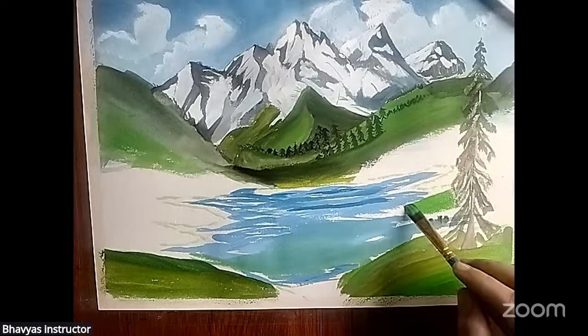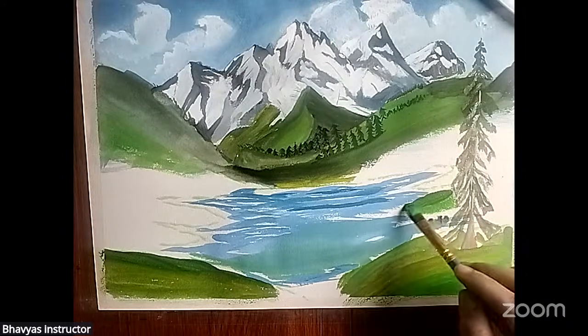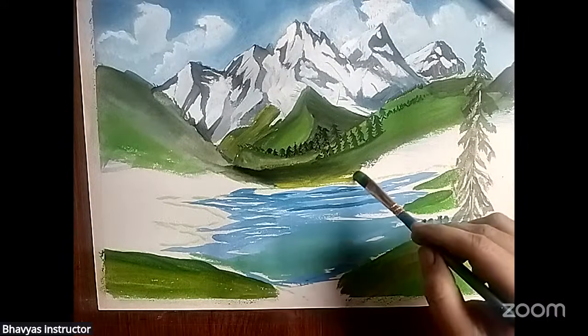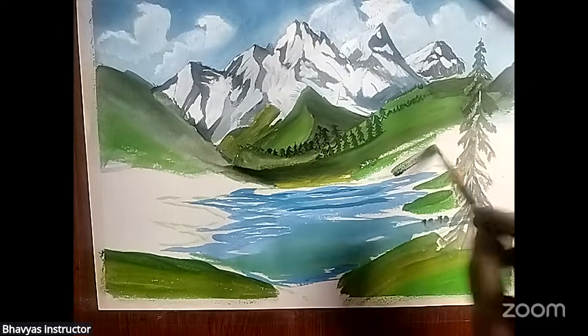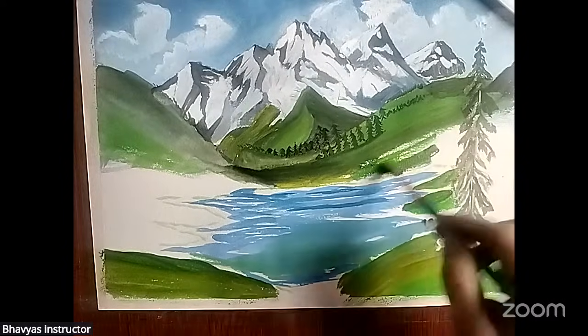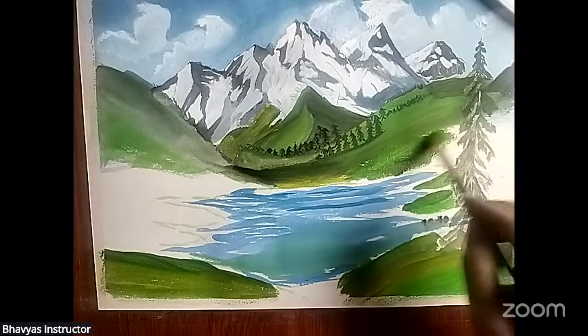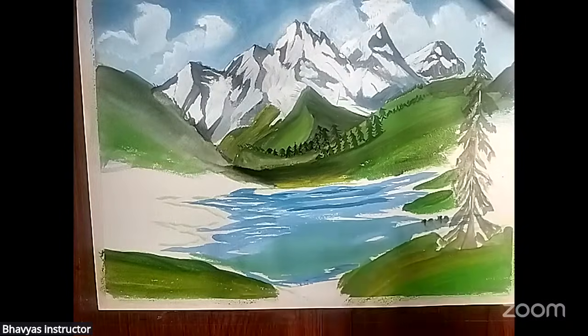Now I need a little bit of dark here. So I'll add a little bit of dark to this part. Which are far away from our eyes, you just add darker values. We took the reference image as our inspiration. According to that, we are doing.